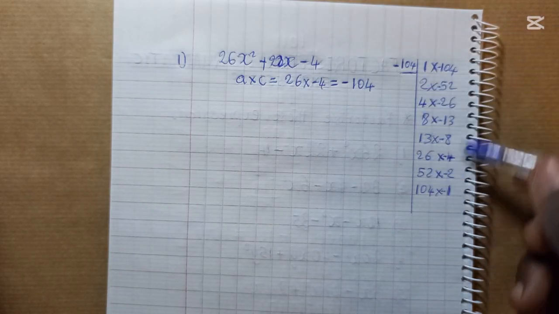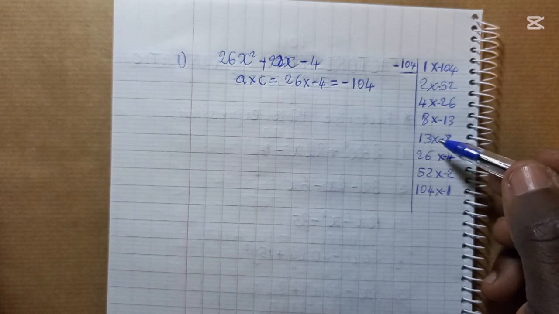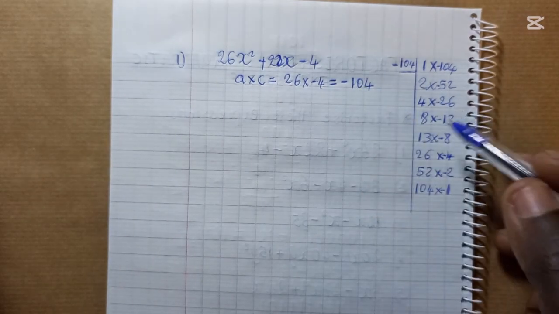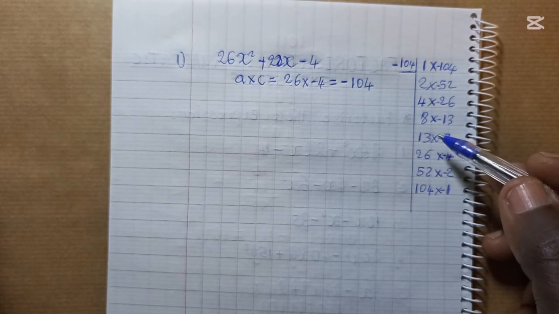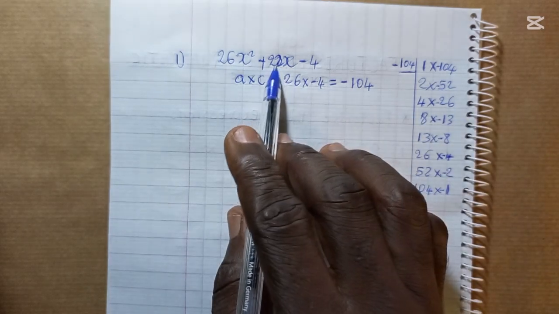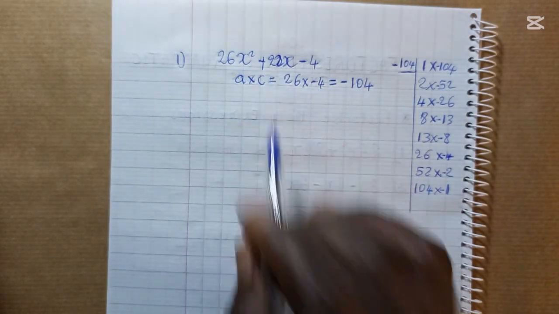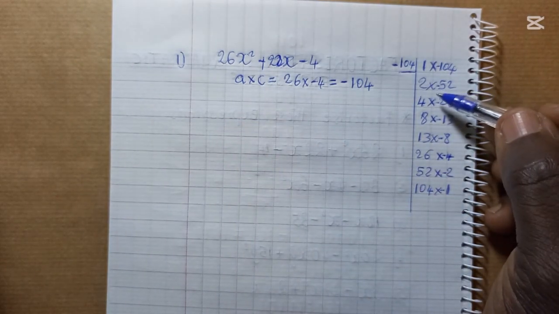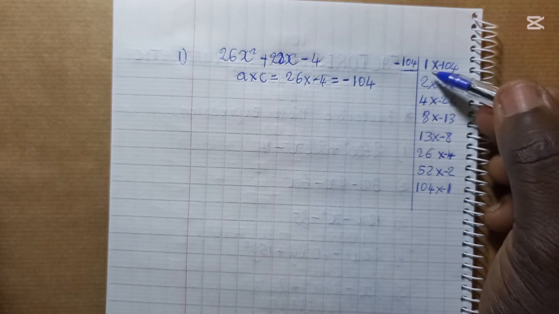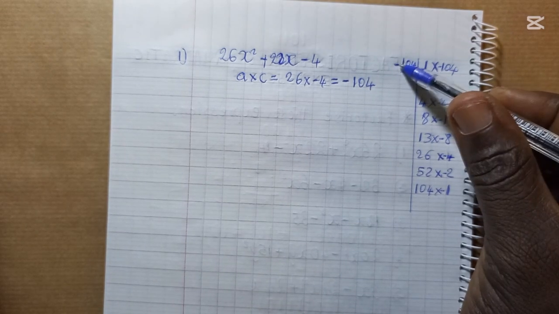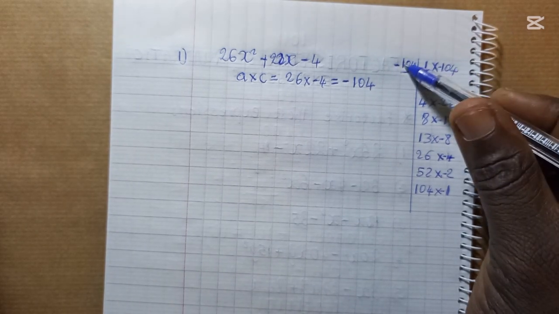So among these numbers, which particular one can we multiply together to give this, and when we add those same numbers together, it will still give us this? If we try this, this times this can give us this, but this plus this can never give it.